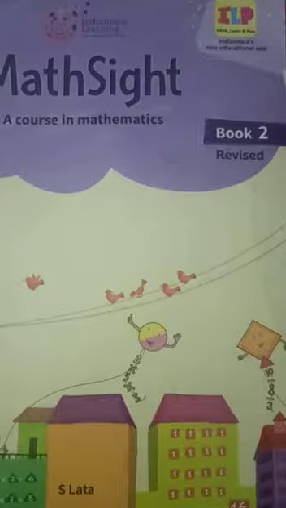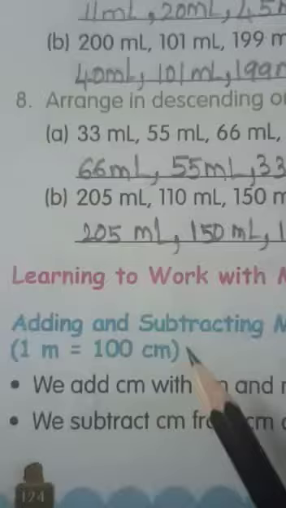Students, we are in the chapter Measurements and we have learned how to measure length, how to measure capacity and how to measure weight. But in today's class, we are going to add and subtract meters and centimeters. Okay, so let's start.